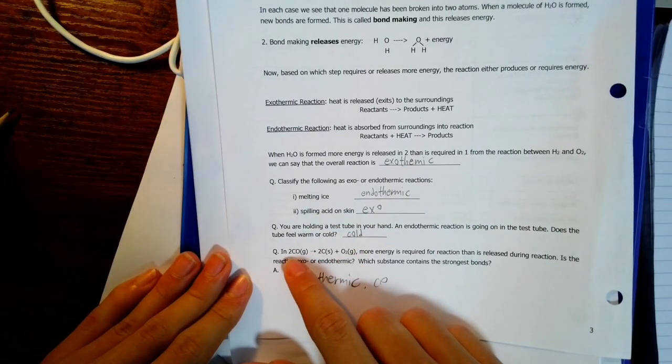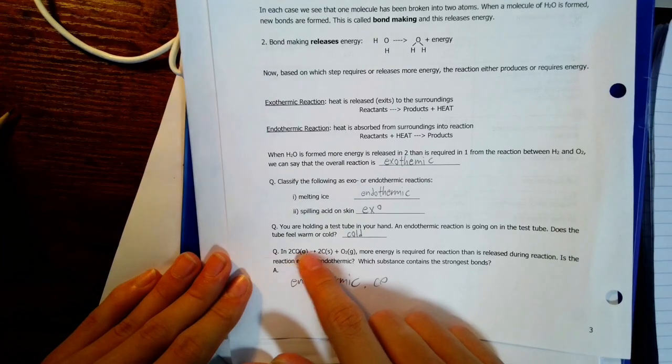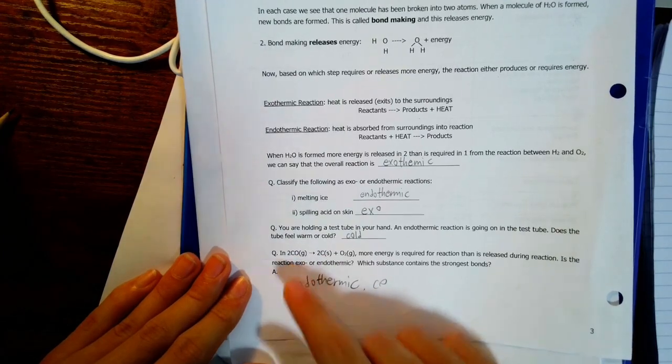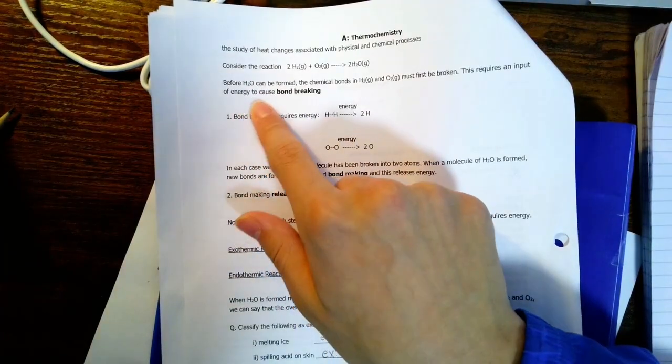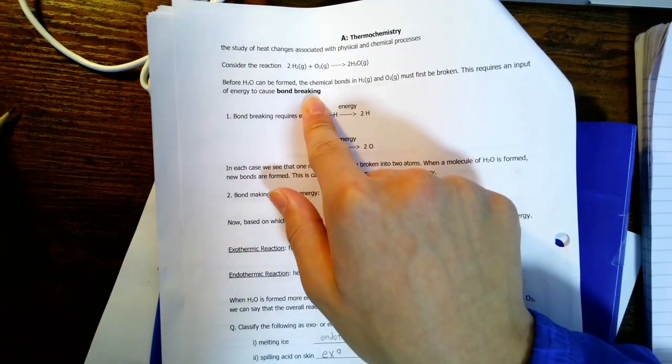Which substance contains the stronger bond? Originally it has a stronger bond, so it requires energy to break it. Bond energy requires the input of energy to break the bond.